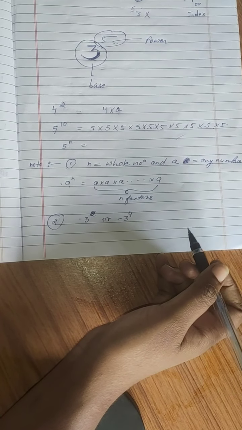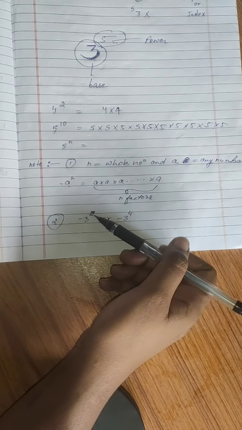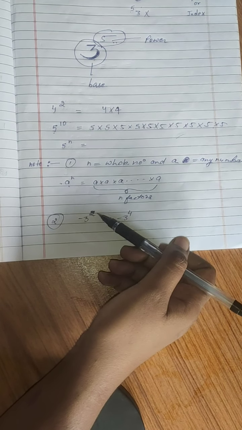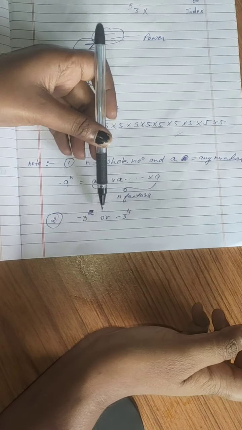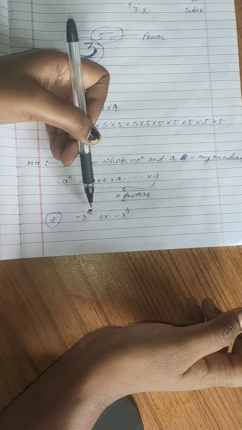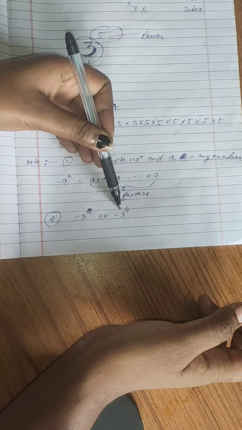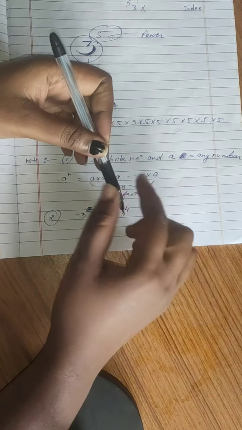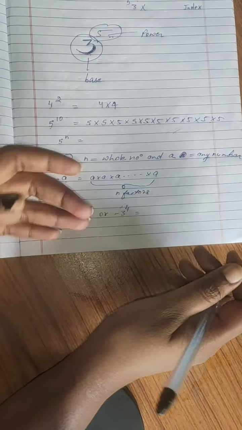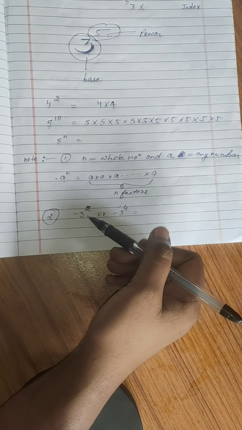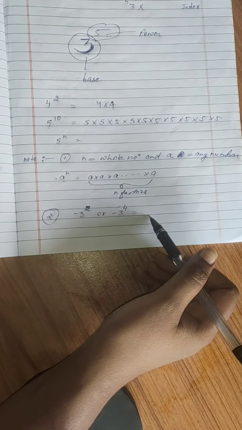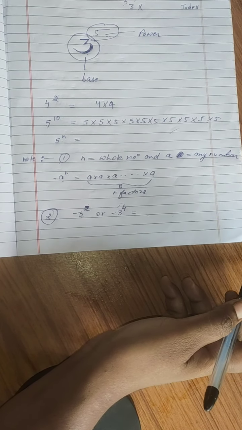So here, see what happens. Here power 2 is given, and here 4 is given. But 2 and 4 are even numbers. So when you multiply this 3 two times, it means that the number comes out positive.